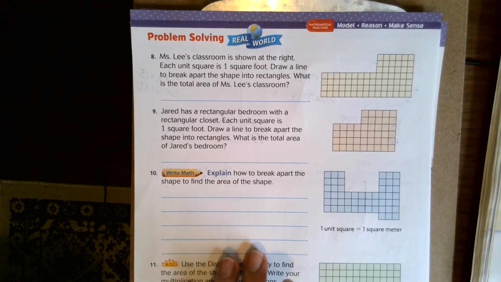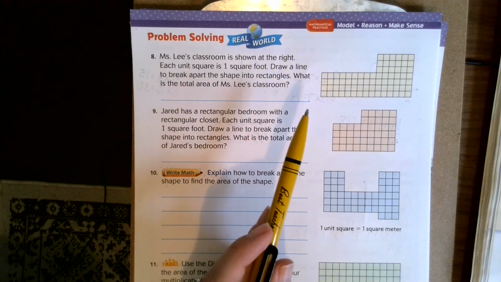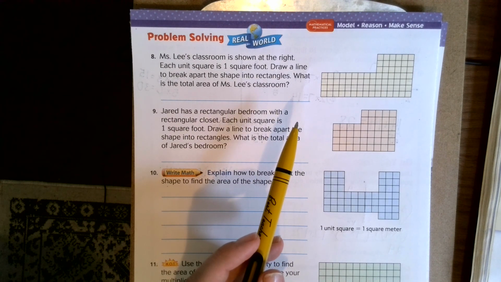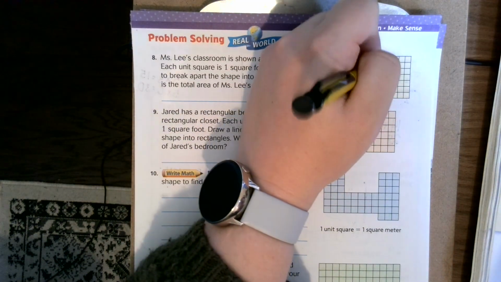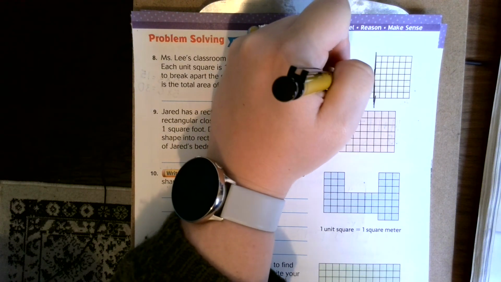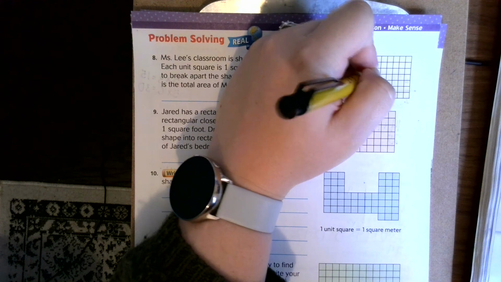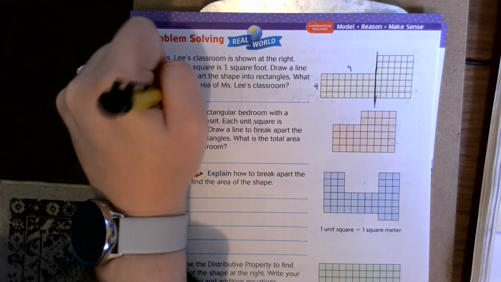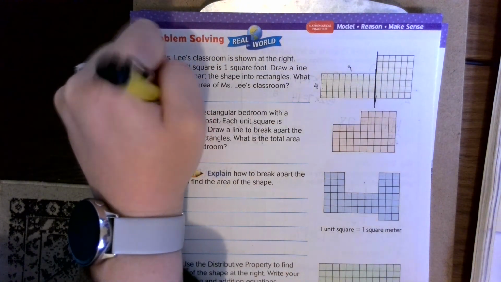Question 8. Let each square unit be a foot. Draw a line to break apart into rectangles. What is the total area? So maybe I split it this way. So I have 4 and 9. So 4 times 9 will be one of my rectangles.